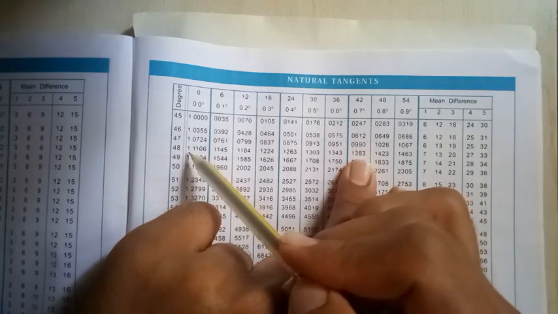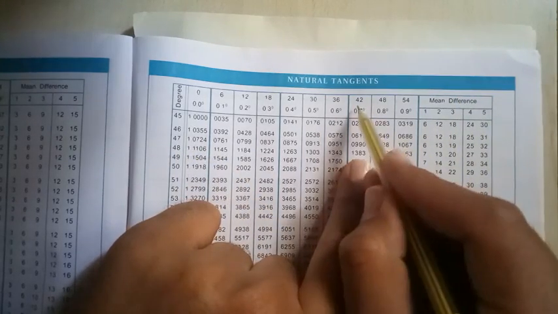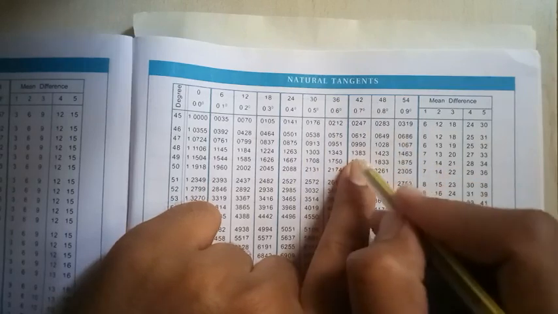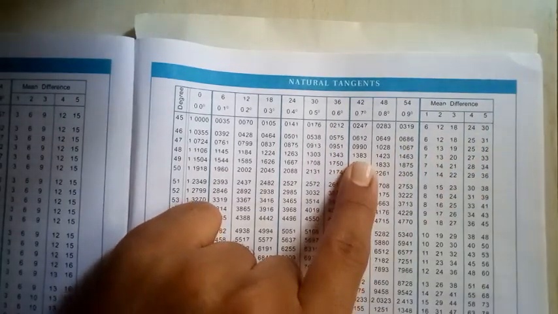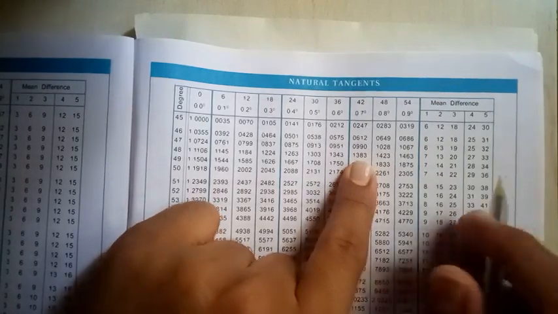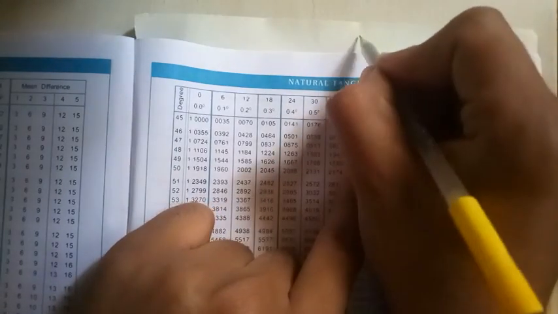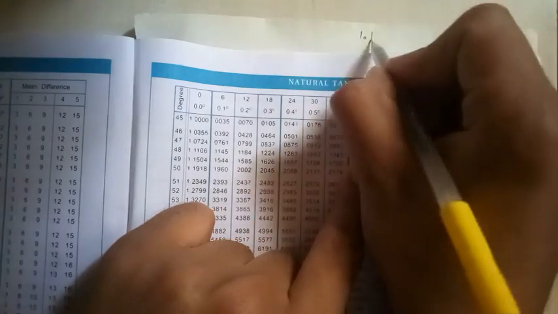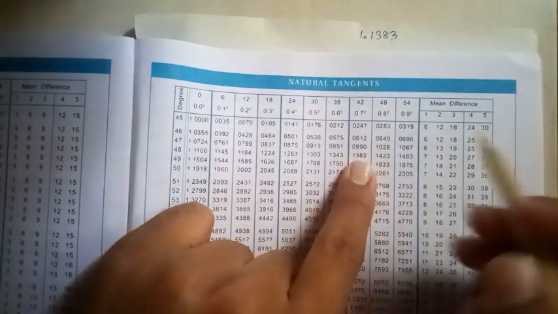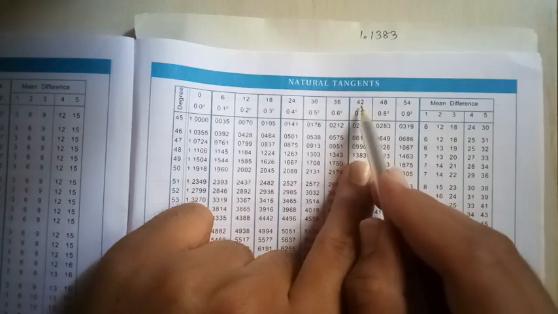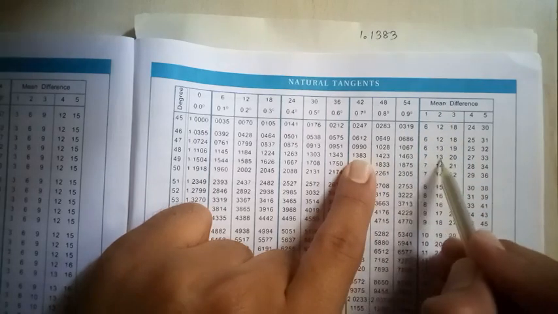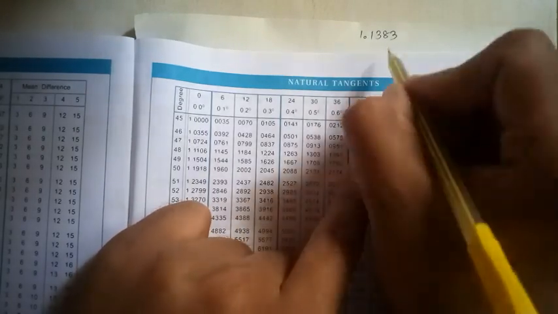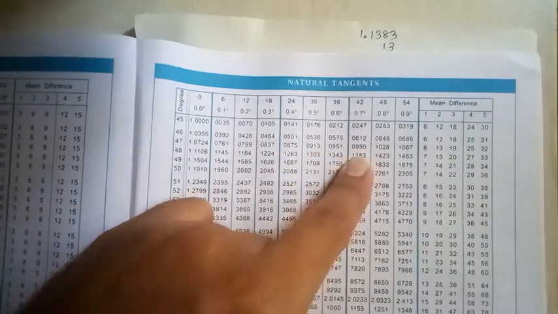So here we start with 1 point, so at 42 we get 1383, right? So we can say 1.1383, but this is the value of 42. We have to find out for 44. So here we have to add the mean difference. So here add 2, mean difference is 13, so here we have to add 30, right?